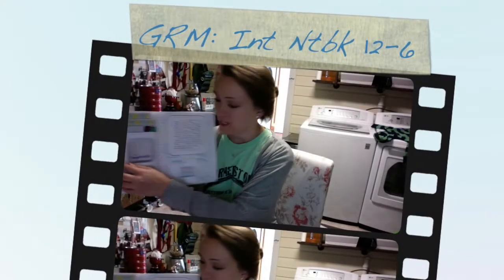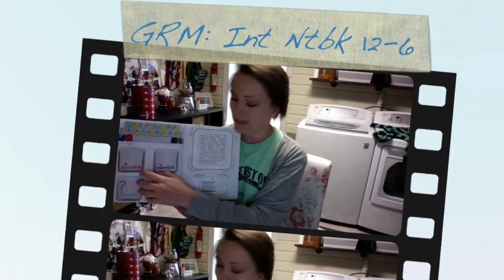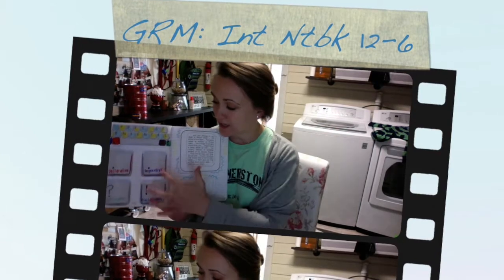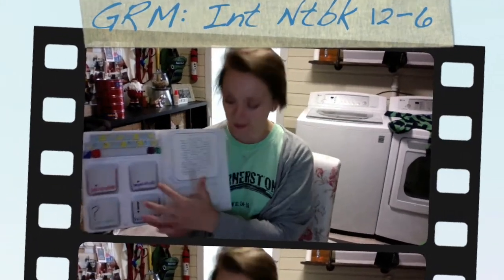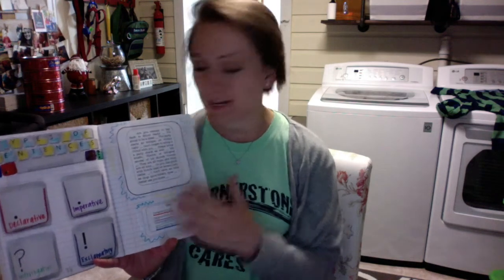The definitions. We did the definition for declarative and the definition for imperative. Remember, we did not do interrogative or exclamatory or those types of sentences activity. We will do this in class on Thursday, so don't worry about interrogative or exclamatory or the types of sentences. We'll do that on Thursday.